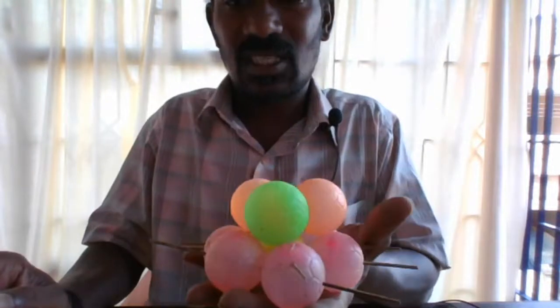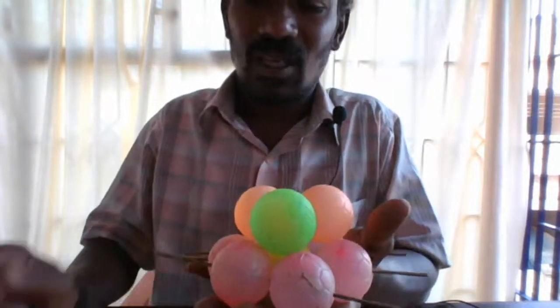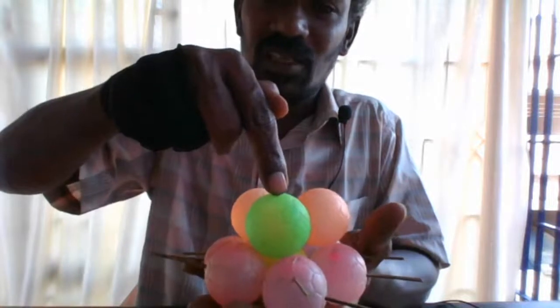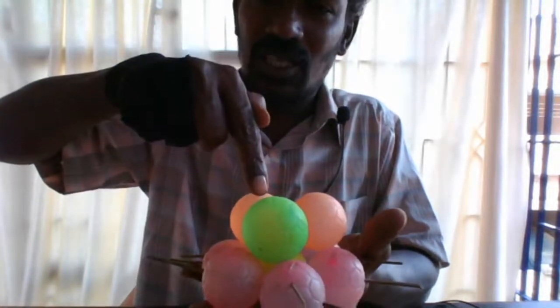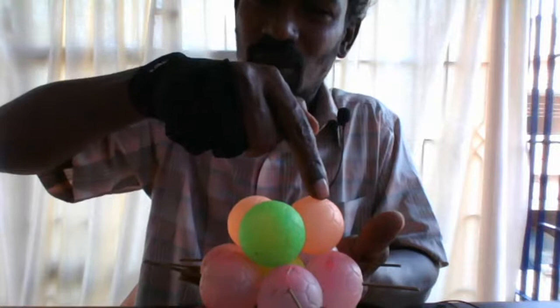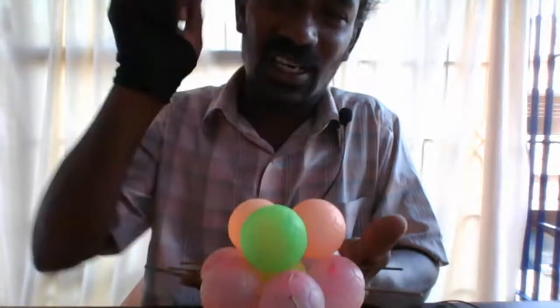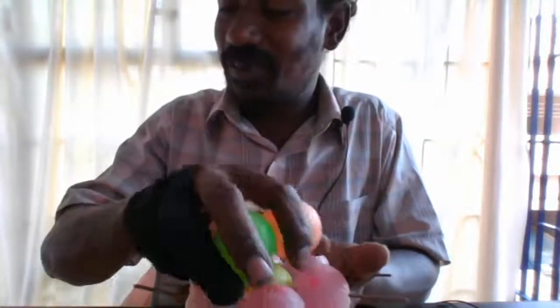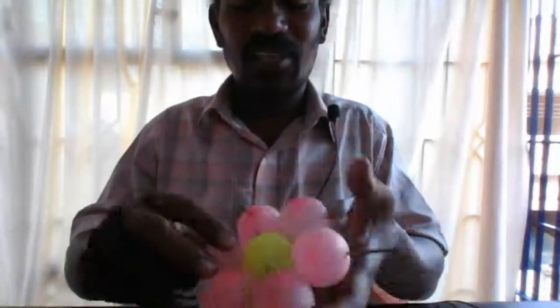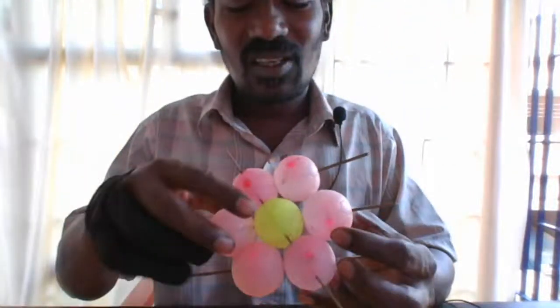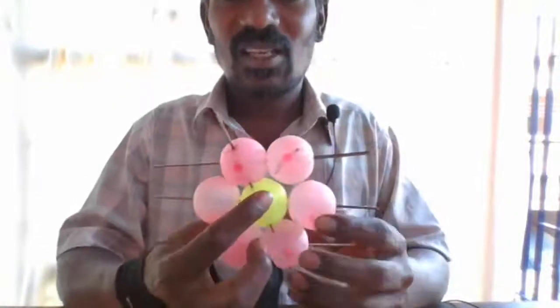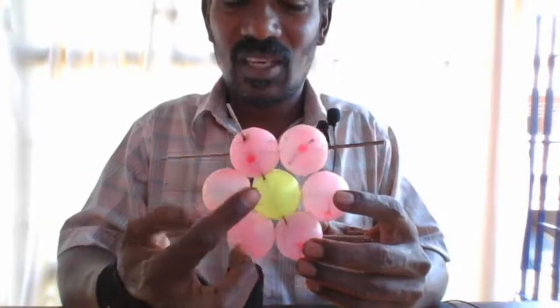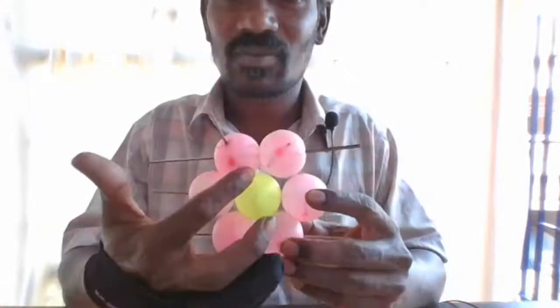Now below this, what void is there? Tetrahedral void. In this layer, this yellowish green one has 6 voids.